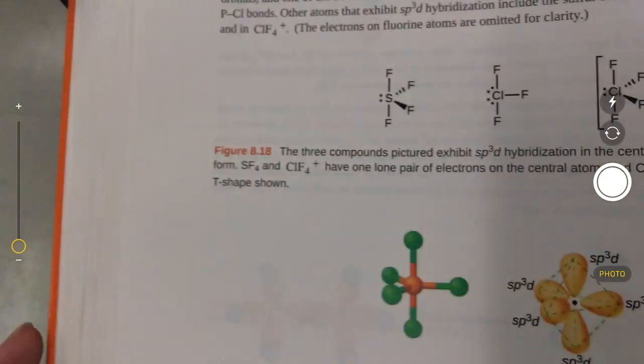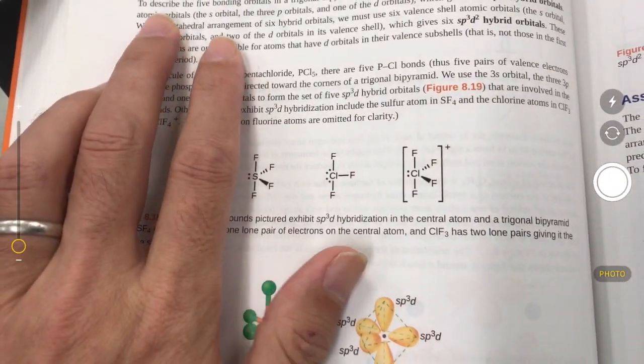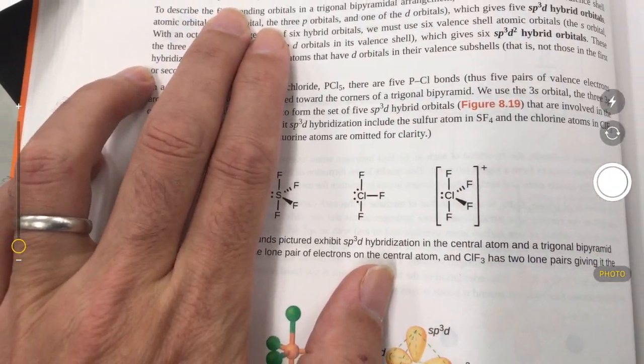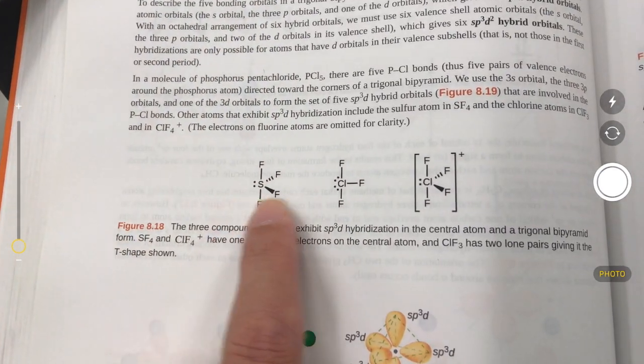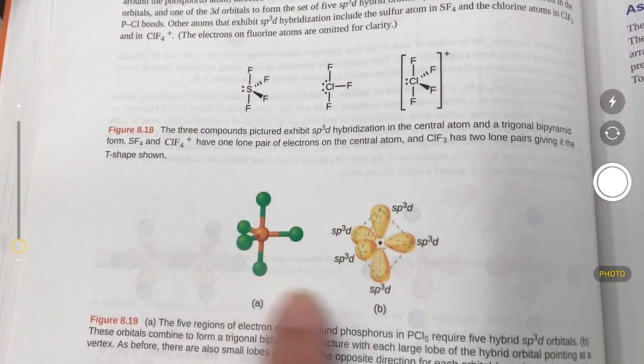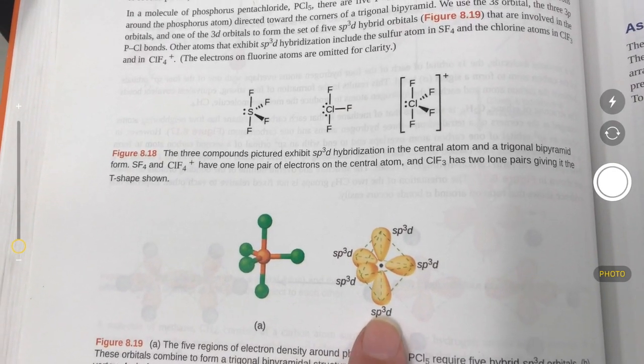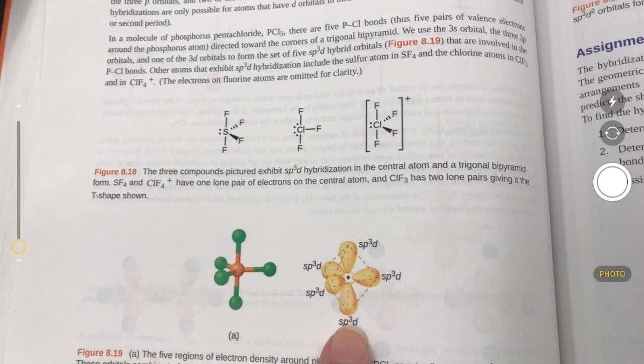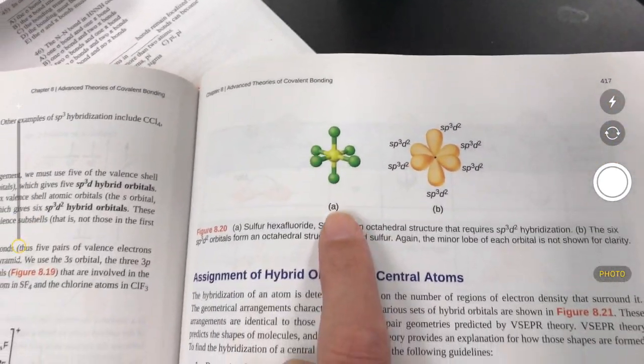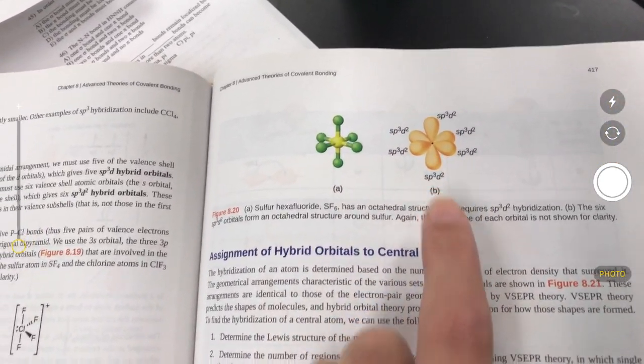I'm scared to look. But we've got these sp³d and sp³d² hybridizations, and they're crazy things that look like this. And we have some diagrams that show kind of like what they look like. Very interesting. And over here on the next page is an octahedral, and we've got all these sp³d²s.